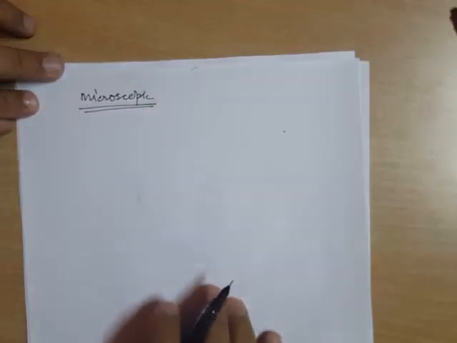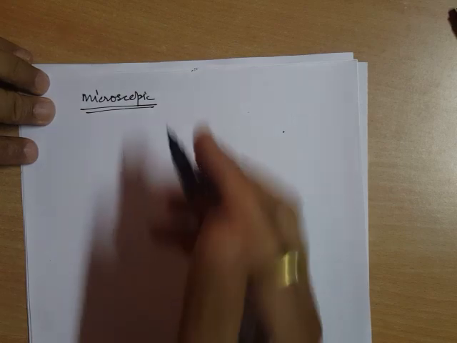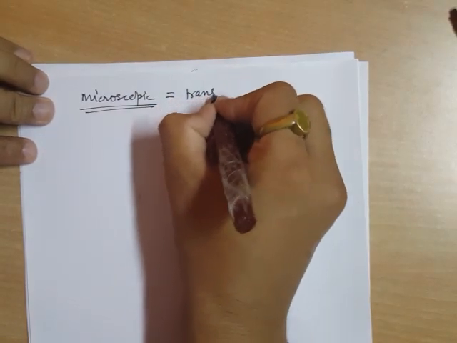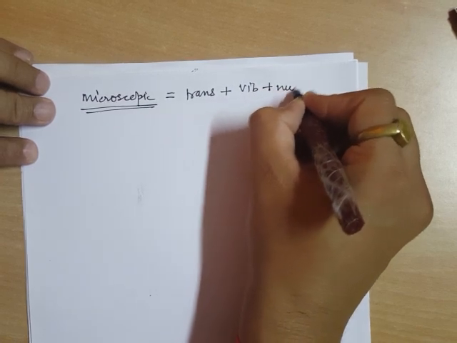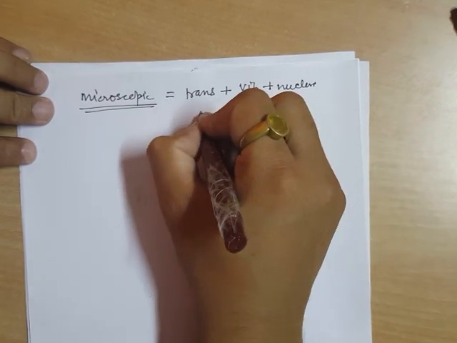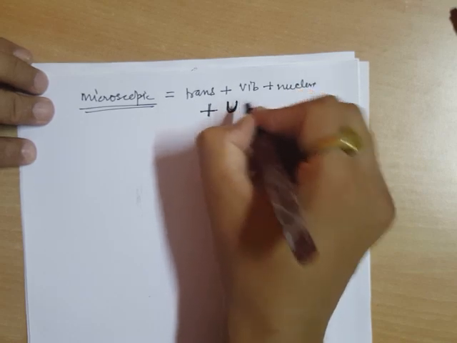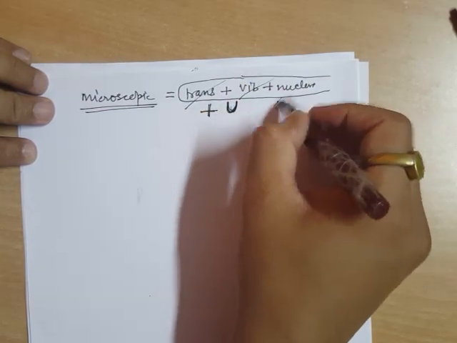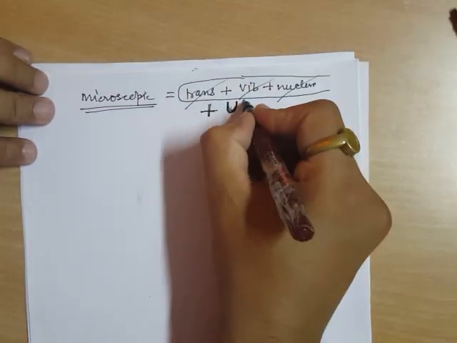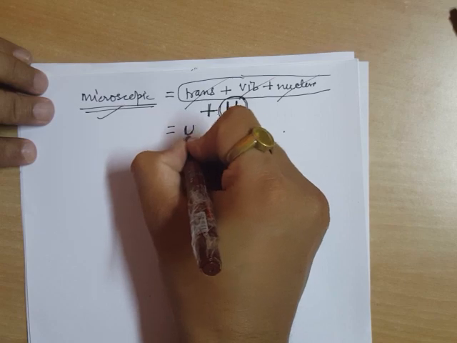Now, microscopic means that energy which is stored in the molecular and atomic structure of that particular system. It can be translational, vibrational, nuclear, and the energy of that particular molecule as well, which we know as internal energy. So if we neglect every other energy, that is translational, vibrational, molecular, electric, chemical, any energy, then this is the only energy which is left in that particular thing, which we know as internal energy.